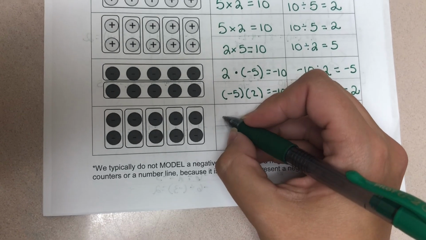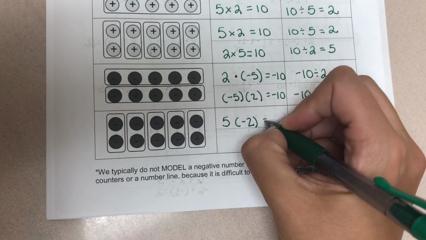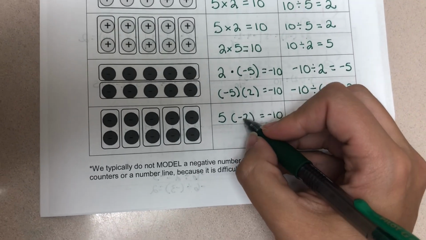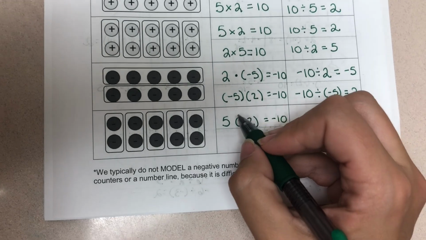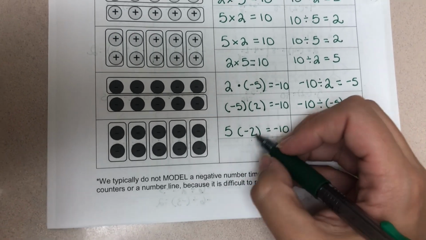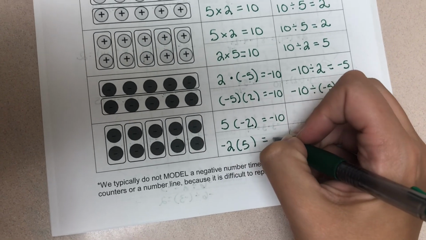So for this one, I have 5 groups of negative 2, giving me negative 10. The negative 2 is negative because there are negative 2 in each group. The number of groups is positive. I could also use the commutative property to write this in the other order.